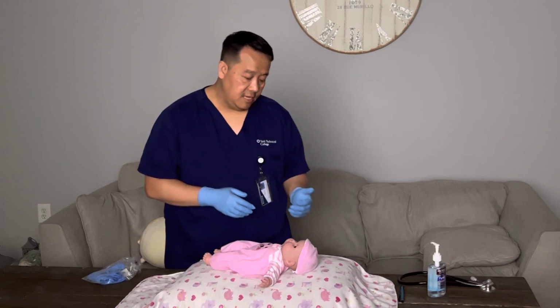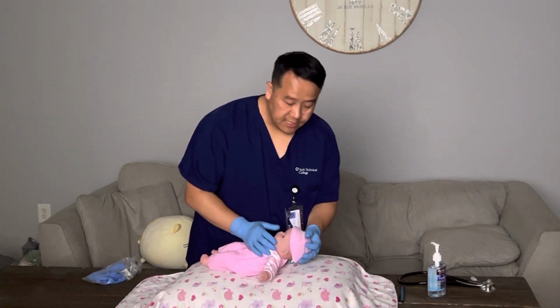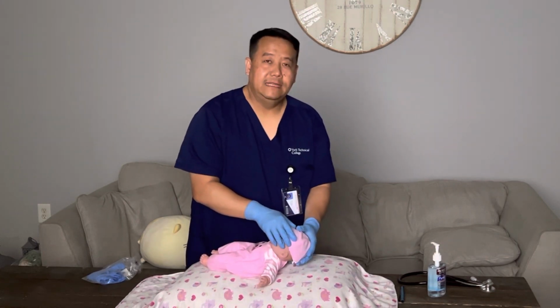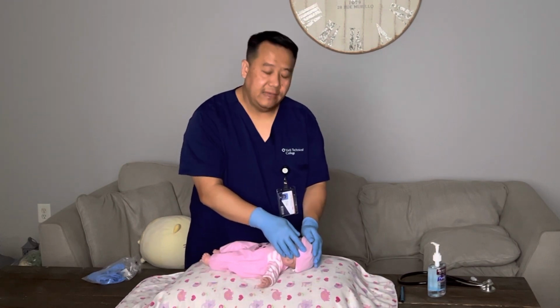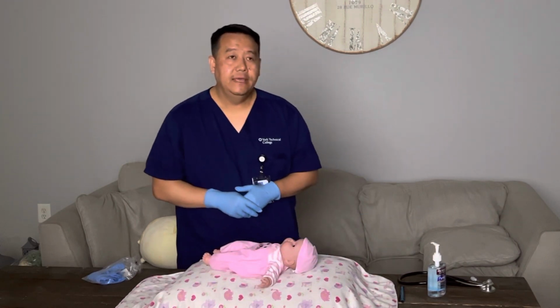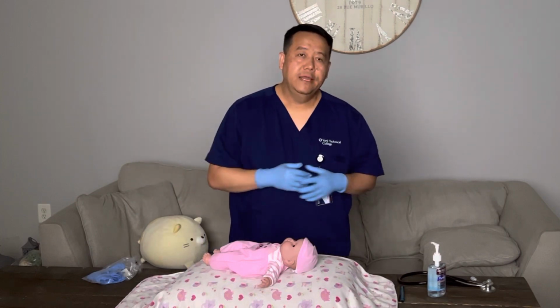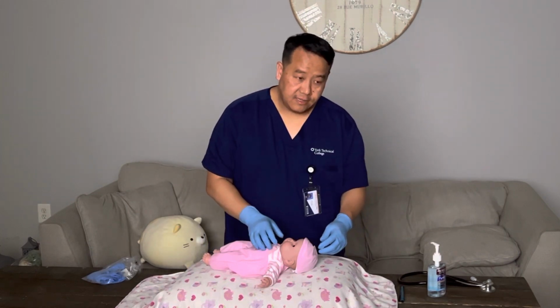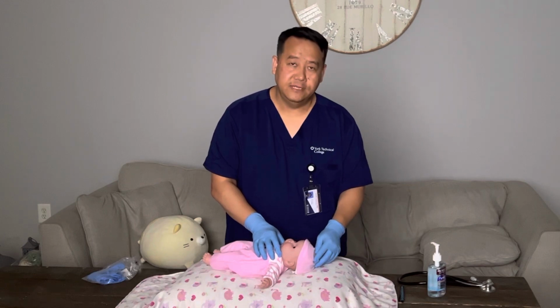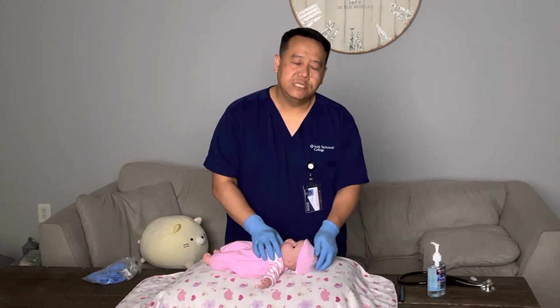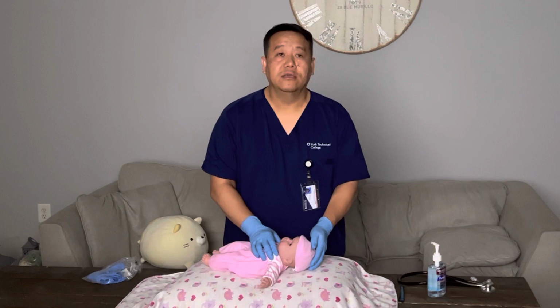And I'm checking the suture lines. Let's pretend the head's not off, and there are no overlapping. Everything is well approximated. There's going to be 2 fontanelles. The normal one, you're going to have a diamond shape in the front, and the posterior is going to be triangular shaped.